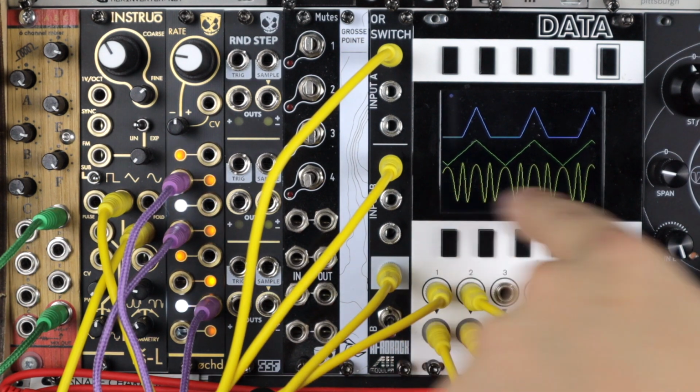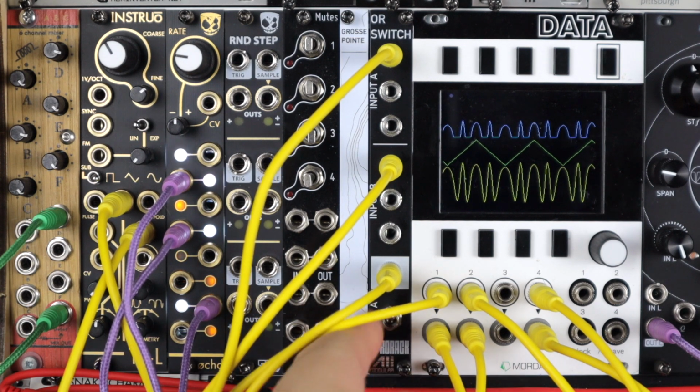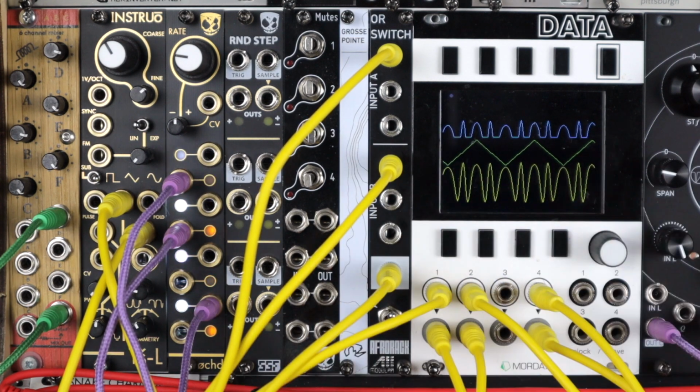Now if we look at this wave folded wave, the yellow one, and switch over to that in the OR switch, again we can see this kind of clips out at 0 volts and lets no negative voltage through. And it's quieter, but it's also a different tone with this audio.